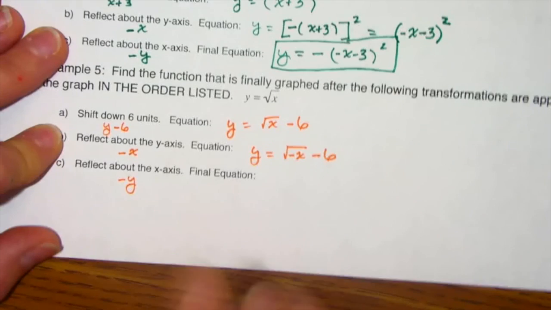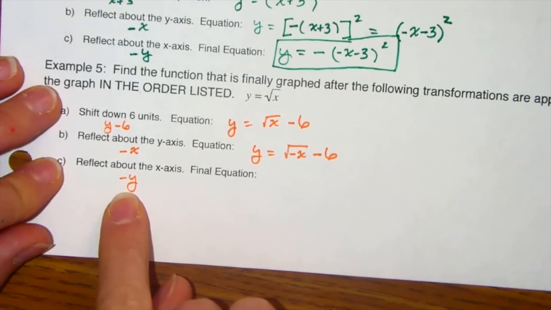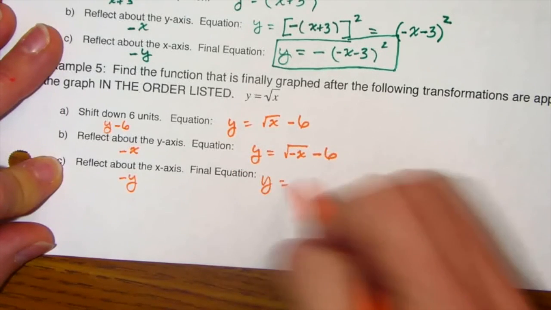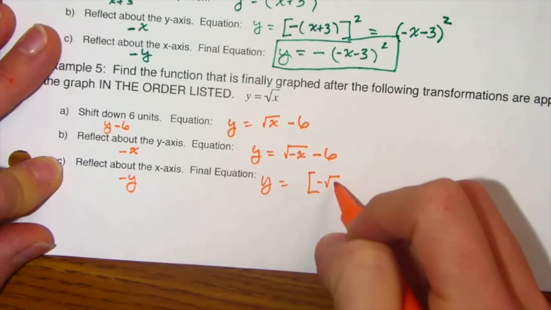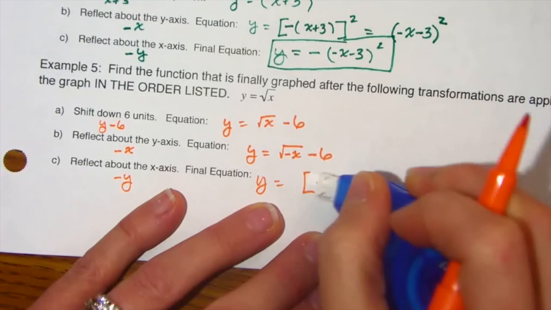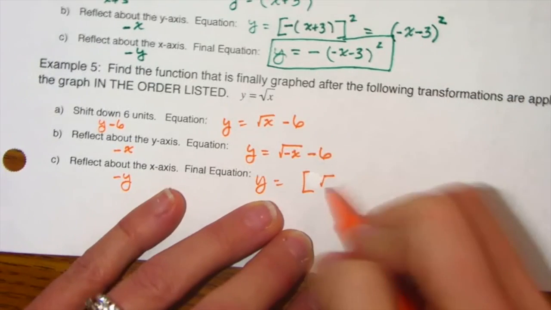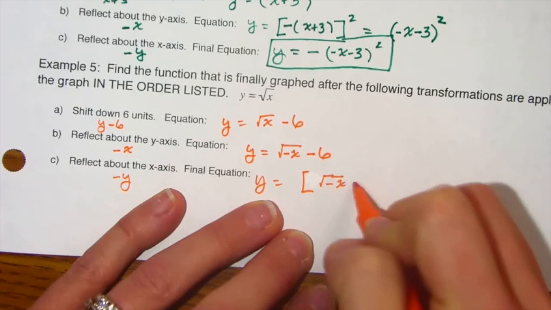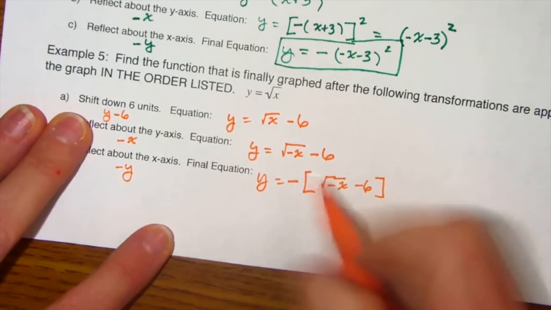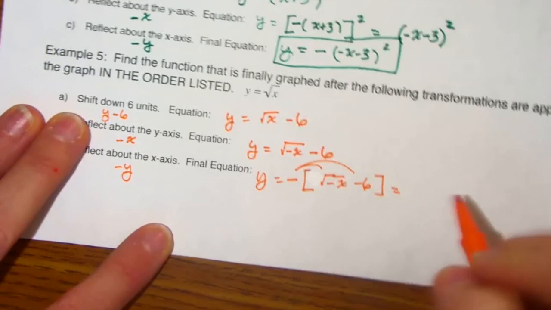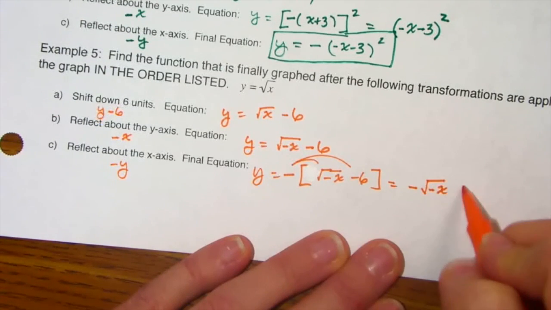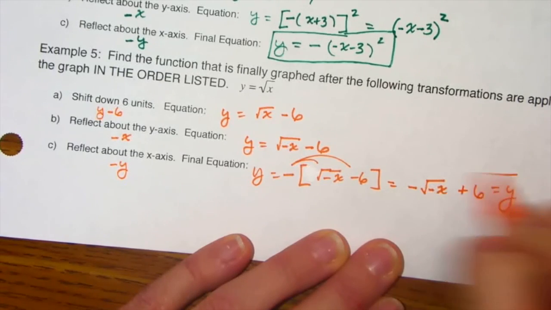All right. Now here I have the opposite of y, but really when we're doing the opposite of y, it's the opposite of the whole function. So that means that I need to do the opposite of what my function currently is. Okay, so I need to do the opposite of root negative x minus 6. And what happens then is when I do the opposite of my function, I need to distribute. And so you're left with negative root negative x plus 6. Okay. How many of you got that right?